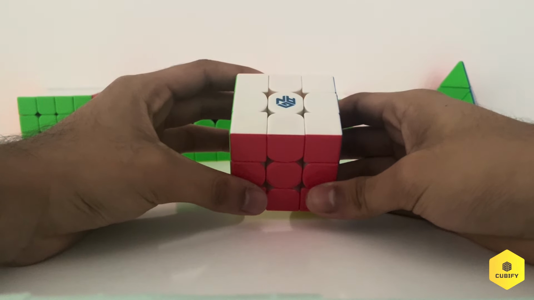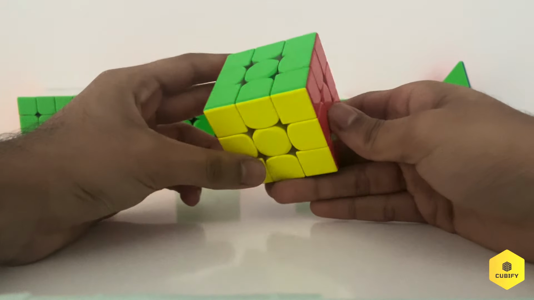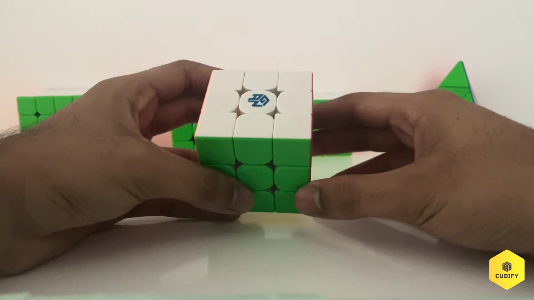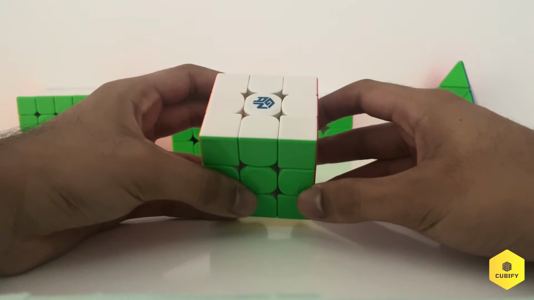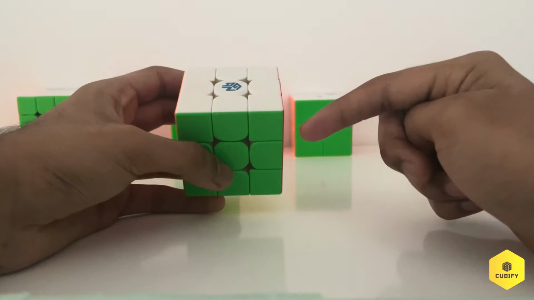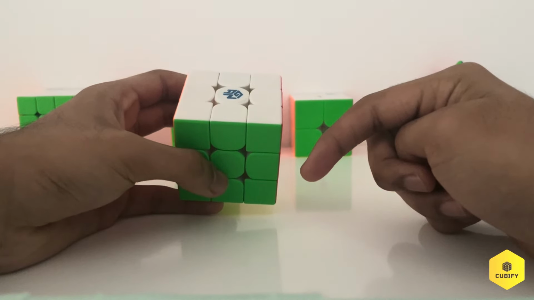If you've done this final step correctly, you've now solved the 3x3 Rubik's Cube. Check out the previous videos if you're still unsure about any of the other steps. I'll leave a link to all of the videos down in the description.